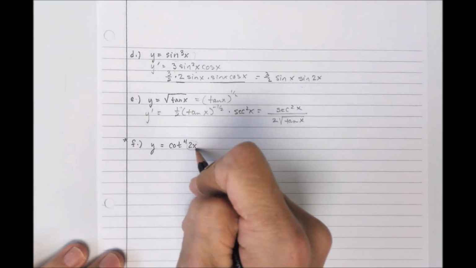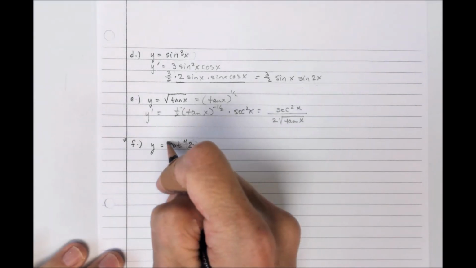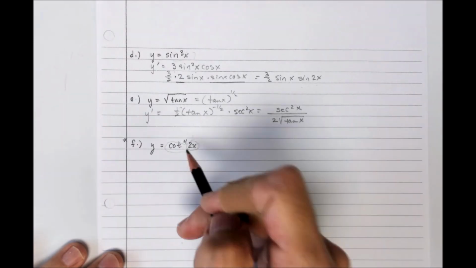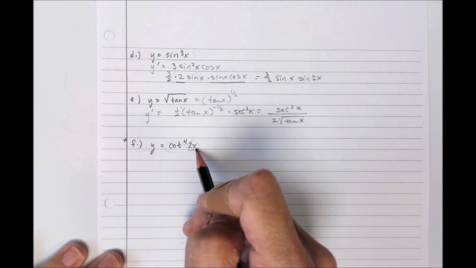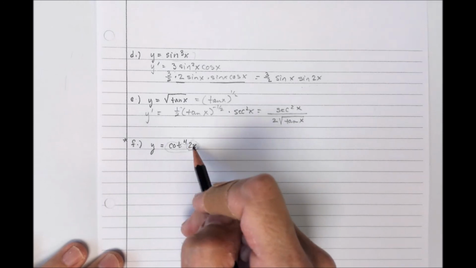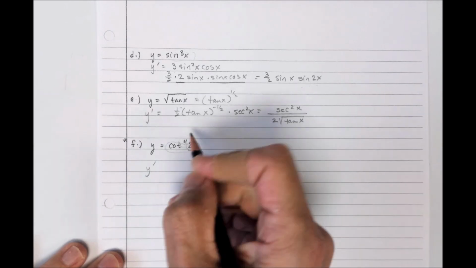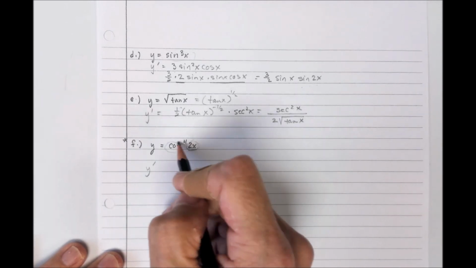And as I said, I saved the best for last here because this is a composite function, but it has 3 parts. There's an inner function, that's the 2x. There's a middle function, that's the cotangent. And then there's an outer function, that's the exponent. If I plugged in a number for x, first I'd multiply by 2, then I'd take the cotangent of it, then I'd raise it to the 4th power. Inner, middle, outer. So first the derivative with respect to the outer function. So that's all of this to the 4th power.